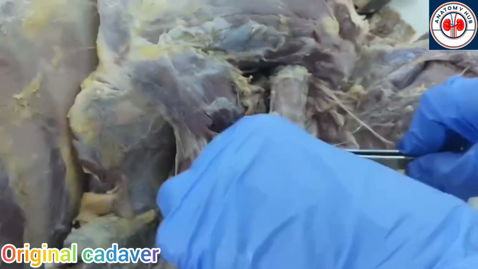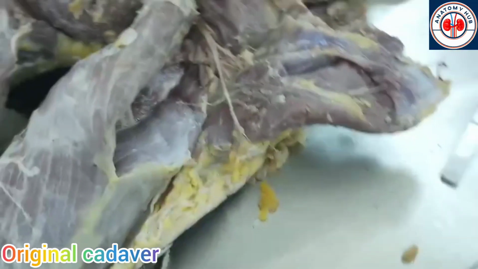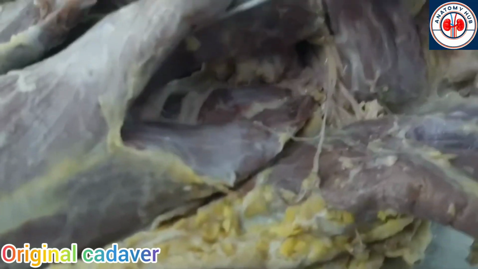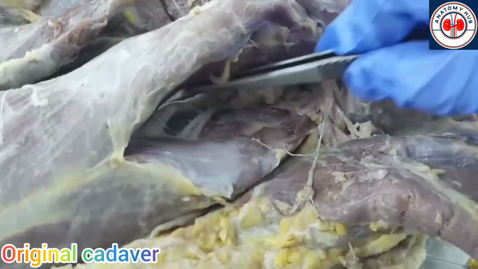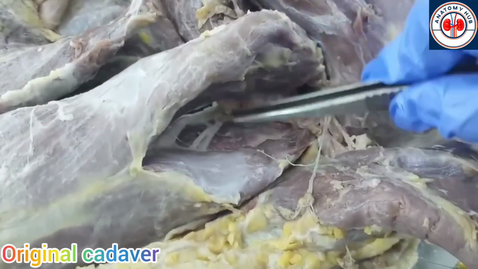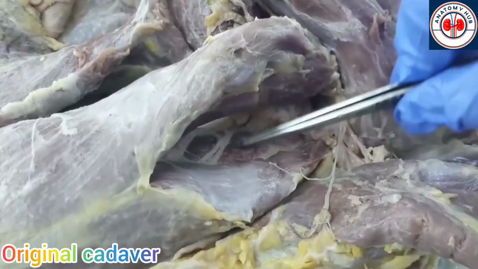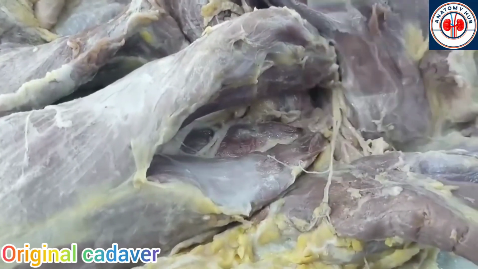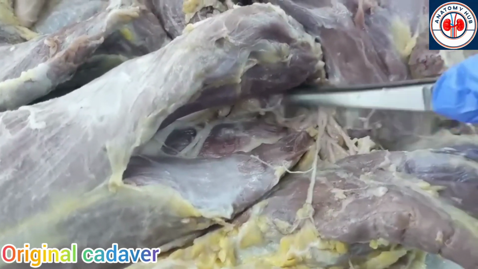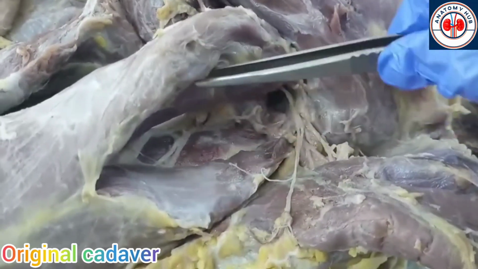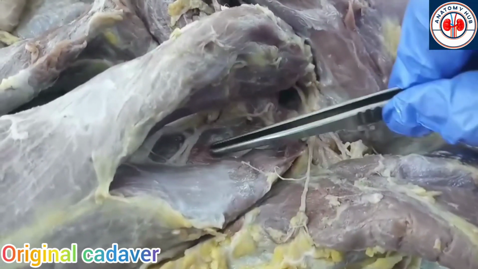Coming to one more space, this is the lower triangular space. Okay, the margins of the lower triangular space are the long head of the tricep, the lateral border is the humerus bone, and the upper border is the teres major muscle. This is teres major muscle, tricep muscle, long head of the tricep, and the humerus bone.